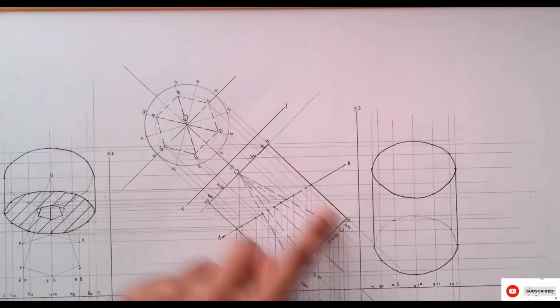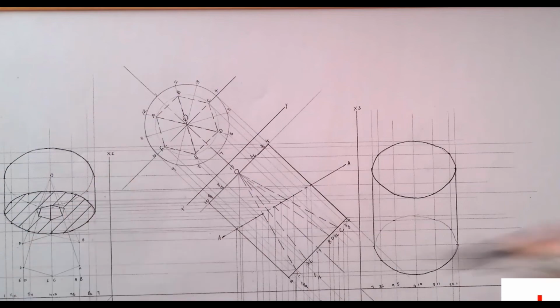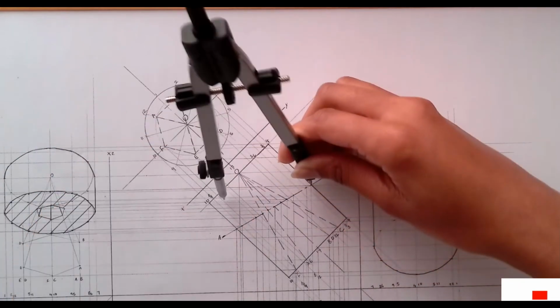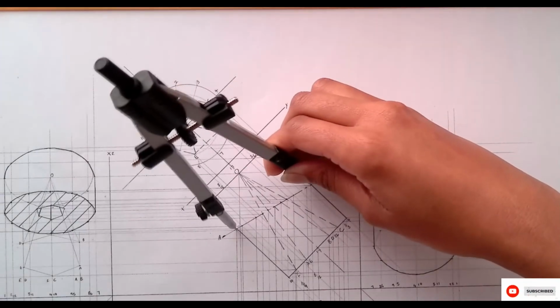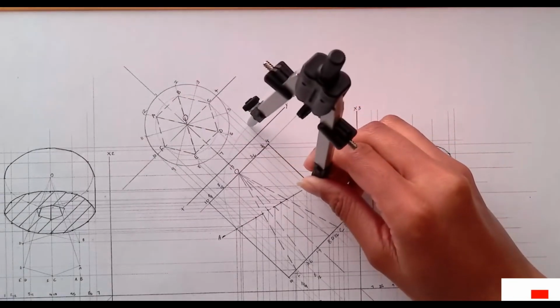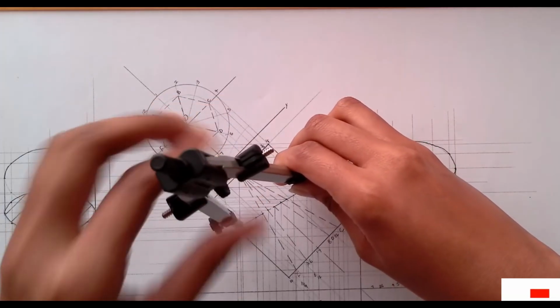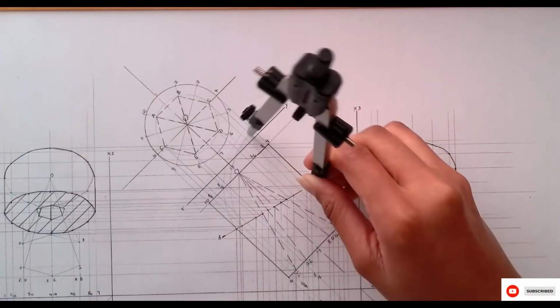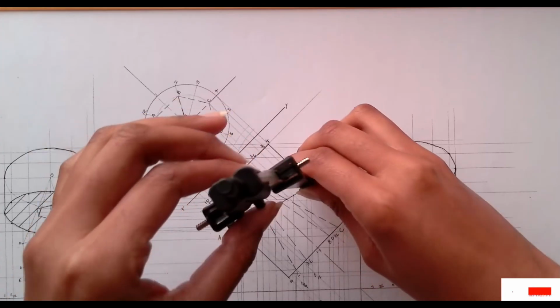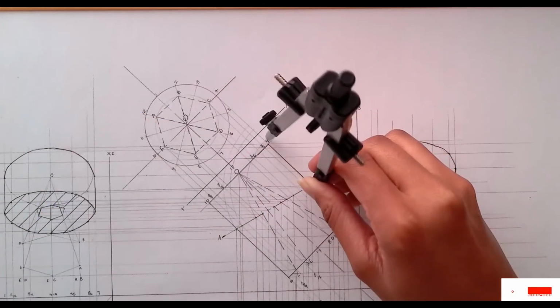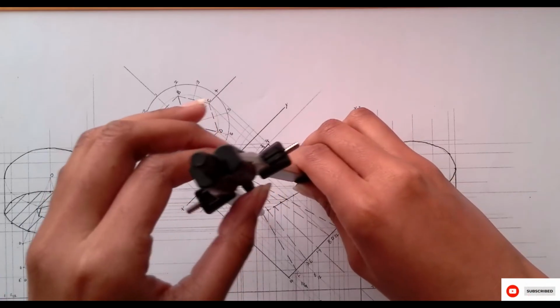I'm going to bring my points to line 4, even if it goes there, that's still fine. We'll start with 10. So I'm taking 10 to that line. 11 and 9 to that line. 8 and 12 to that line.